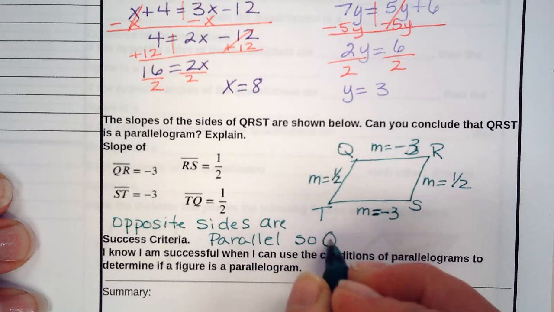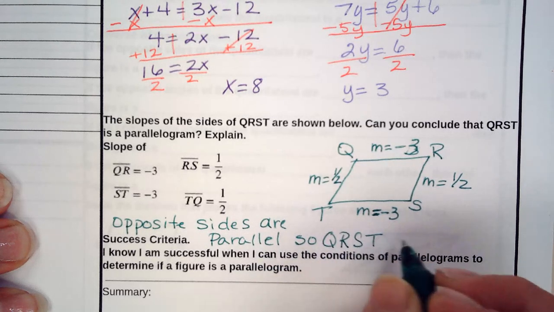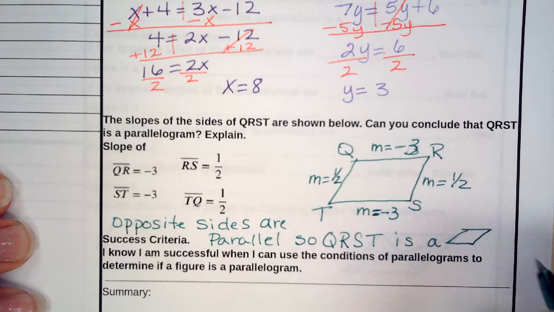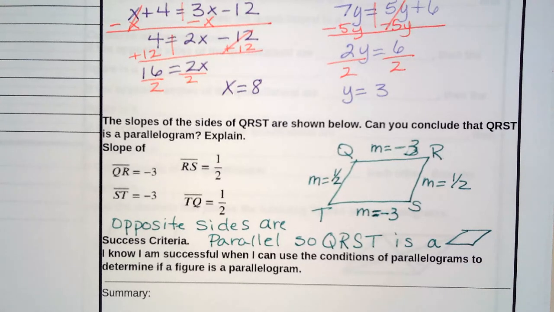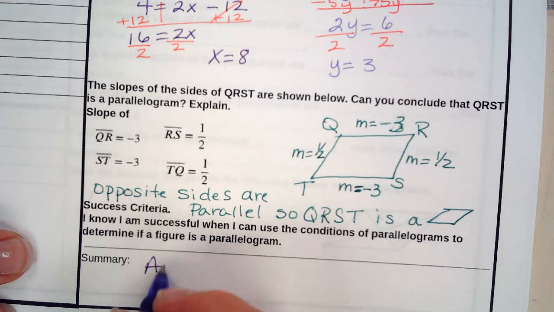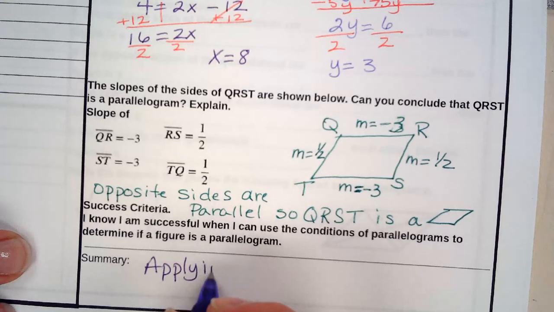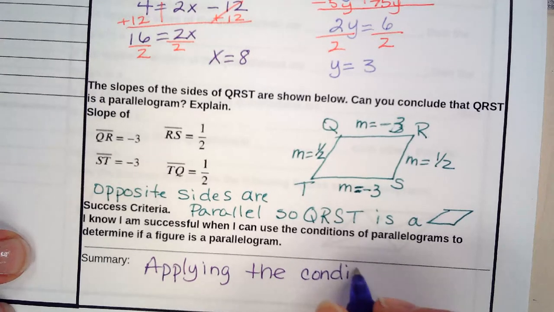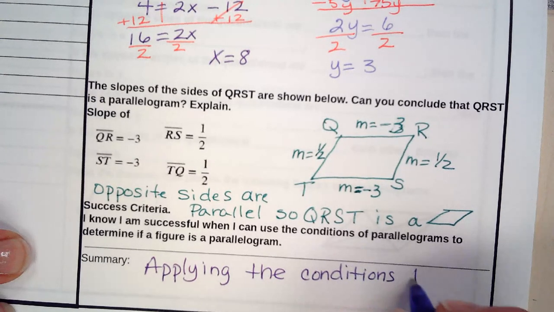So QRST is a parallelogram. Yes. How do you know when you're successful? When you can use the conditions of parallelograms to determine if that quadrilateral is a parallelogram. So this is applying the conditions to be a parallelogram.